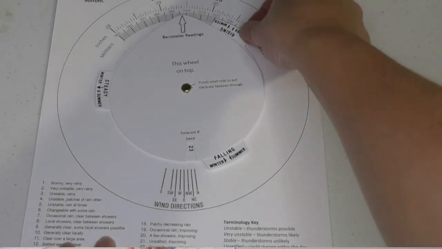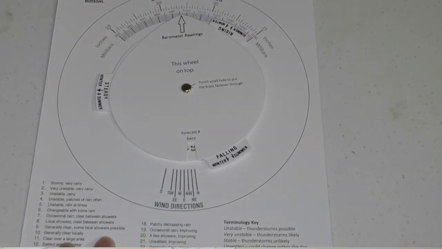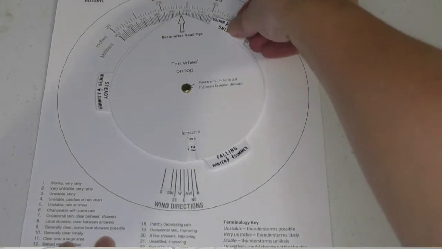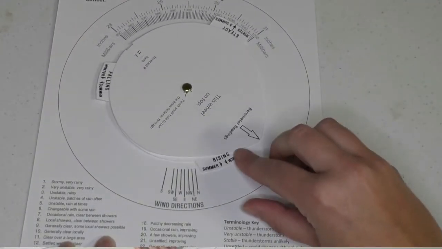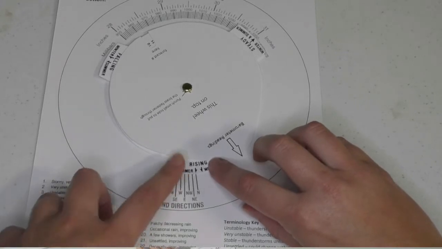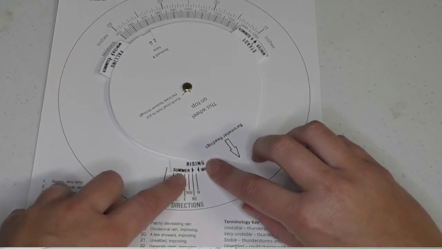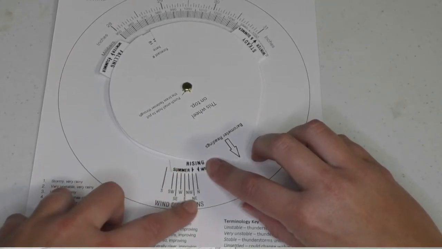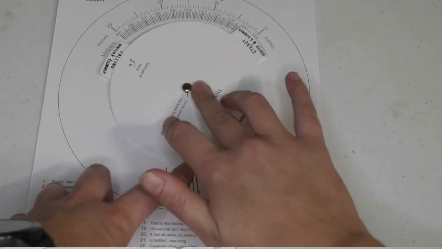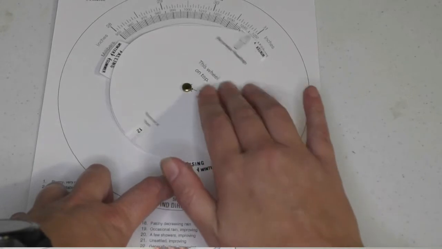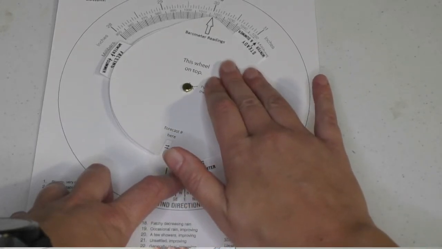I said that our pressure was rising. So I'm going to find our rising tab, and it's summertime, and I'm going to place it on the direction of the wind. I said that it was going northeast, so I'm going to move it to the northeast. There we go. Now the barometric pressure was right at 30, so I'm going to hold that middle wheel and just move the top wheel so it says 30, and look at my number.